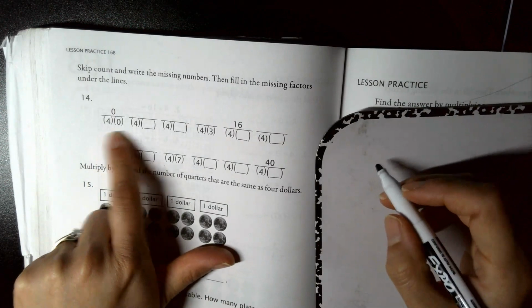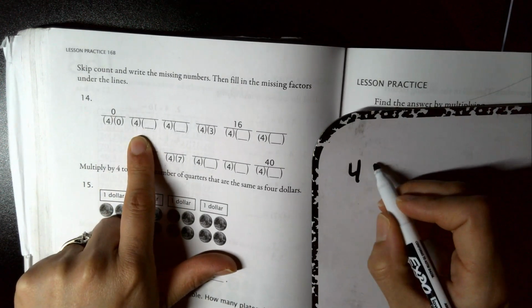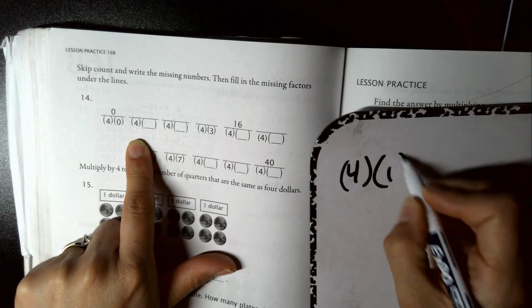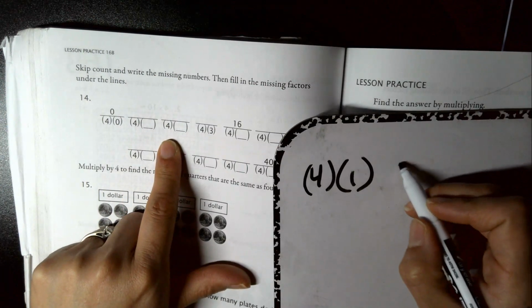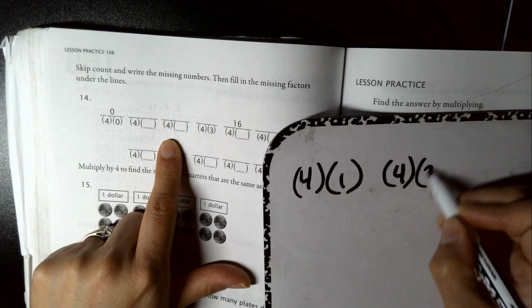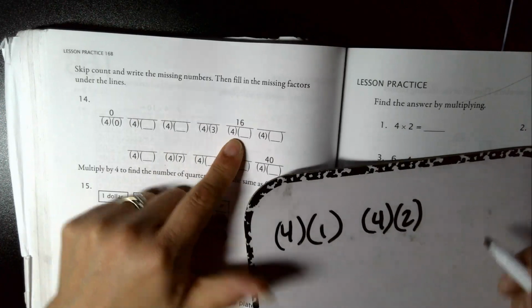So over here, you just do your multiplication facts practice, and as usual, remember, at the bottom we're going to have 4 times 0, 4 times 1, 4 times 2, 4 times 3, 4 times 4, 4 times 5, 4 times 6, 4 times 7, 4 times 8, 4 times 9, 4 times 10.